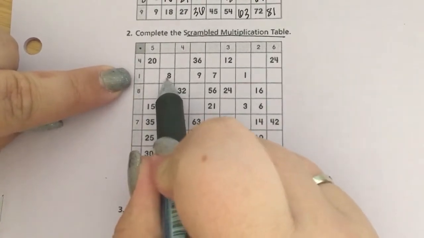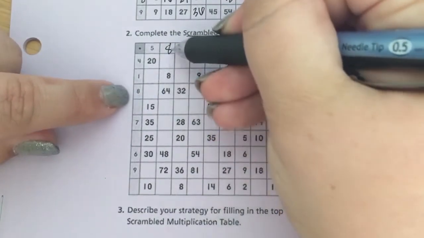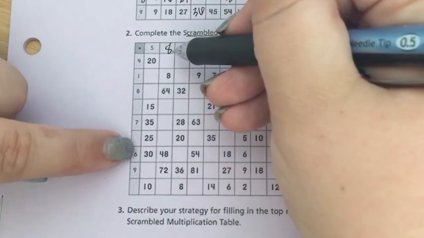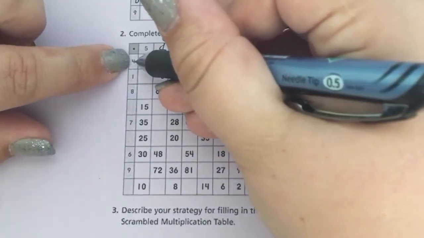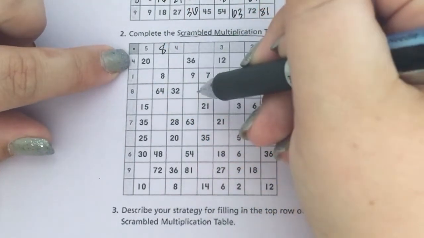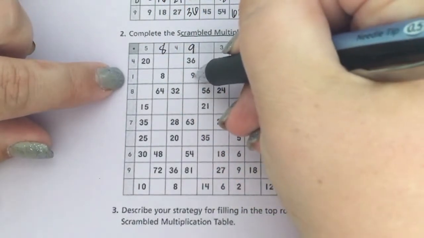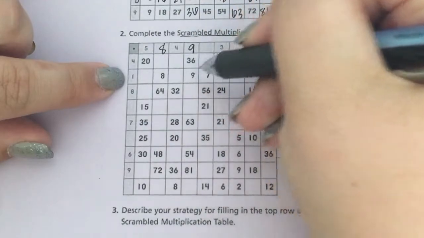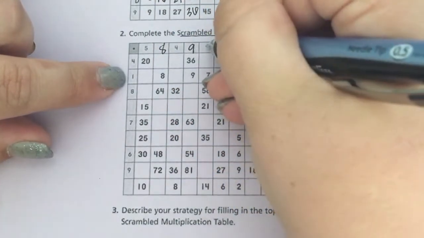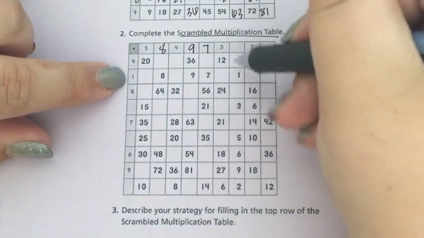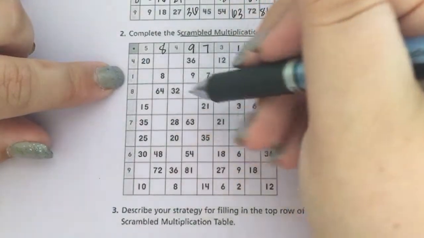Well, I can go over to the 8. It's in the 1 row. So something multiplied by 1 gives me 8, which is 8. So that column is now 8. Something multiplied by 4 gives me 36 is 9. I can also check that by going 9 multiplied by 1 equals 9. 1 multiplied by something equals 7, and the same thing with 1.